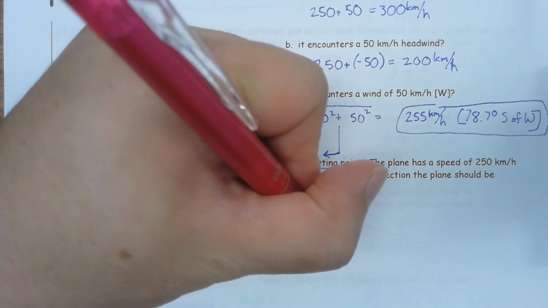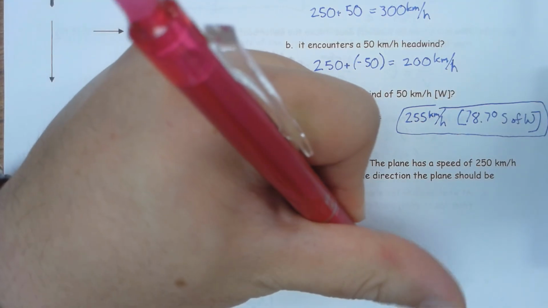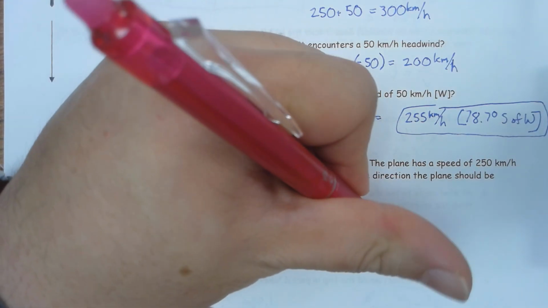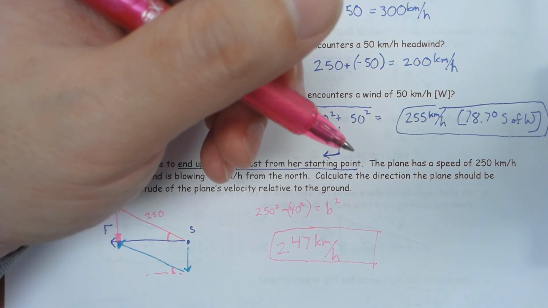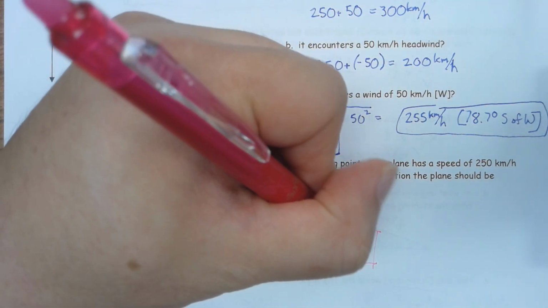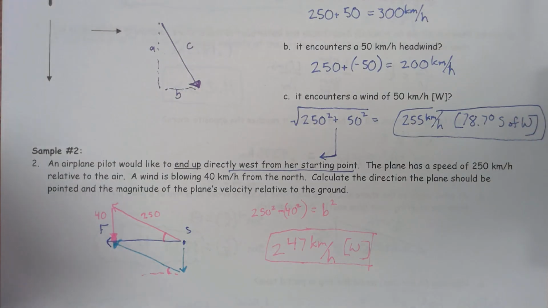Kilometers per hour is my travel speed relative to the ground. That's how I end up going west. But which way is my plane pointing?